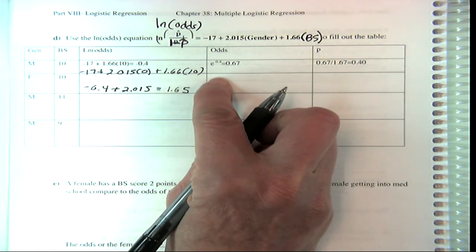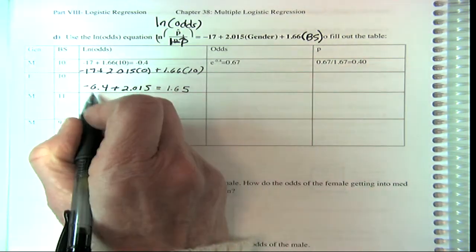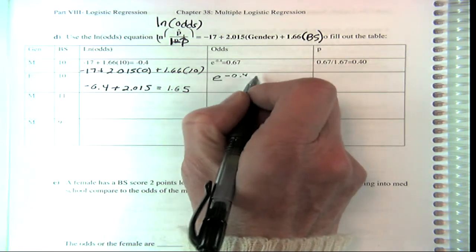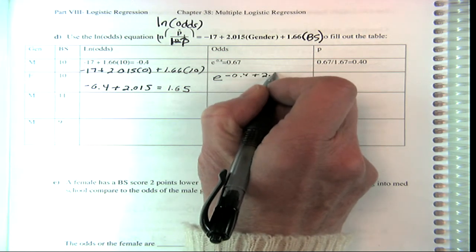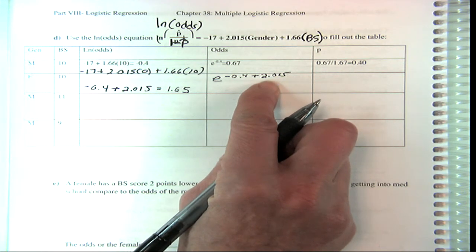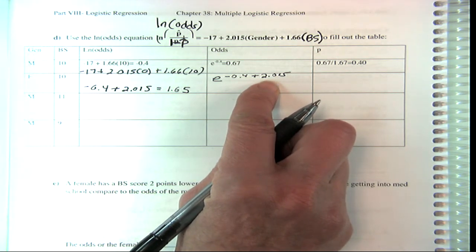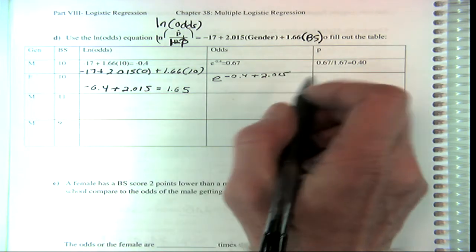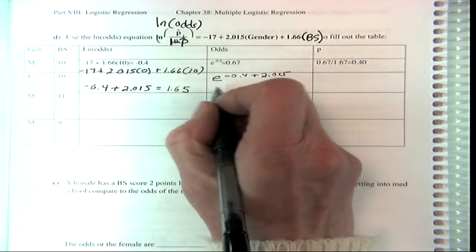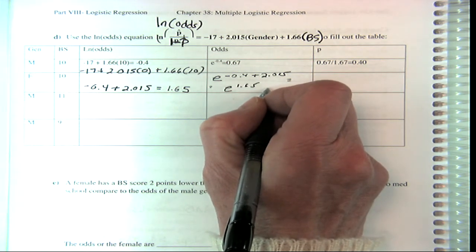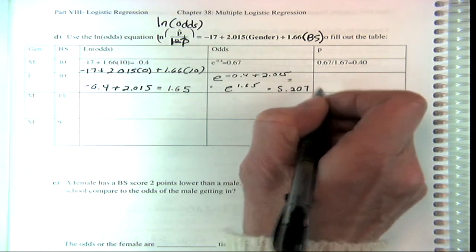And here, what are we going to do? When we exponentiate, we have e to the minus 0.4 plus 2.015. So there's the multiplicative increase of e to the slope. Okay? Or you could have said e to the 1.65. It's the same thing. And this is equal to e to the 1.65, which is approximately 5.207.